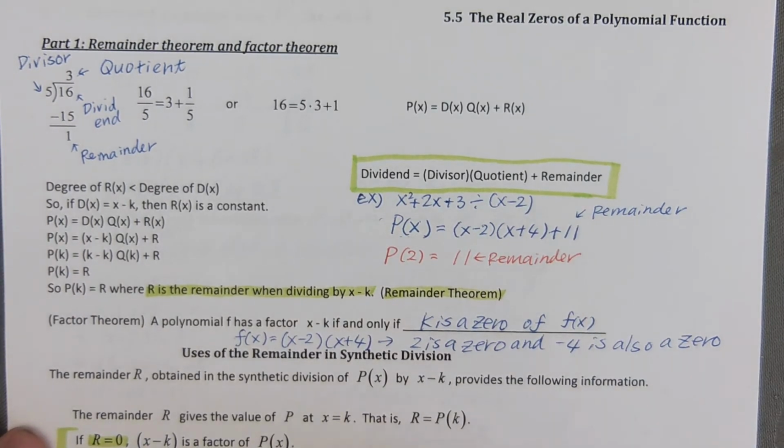And again, we're getting a little technical here. Some of the uses of the remainder in synthetic division: if the remainder is 0, there are 3 pieces of information. They're actually basically the same information. It means x minus k is a factor, meaning when x equals k. If r is 0, then x minus k is a factor. K comma 0 is an x-intercept, and it's a 0 of the function. These are all essentially saying the exact same thing, just in different forms.